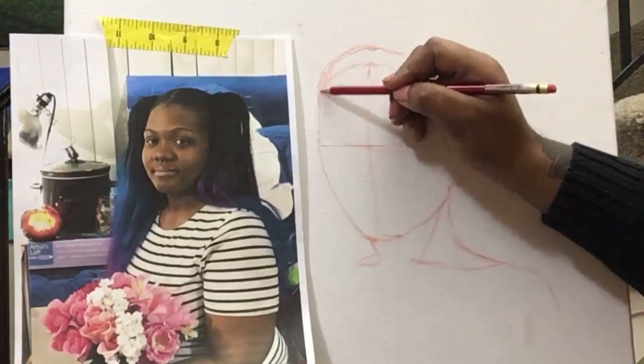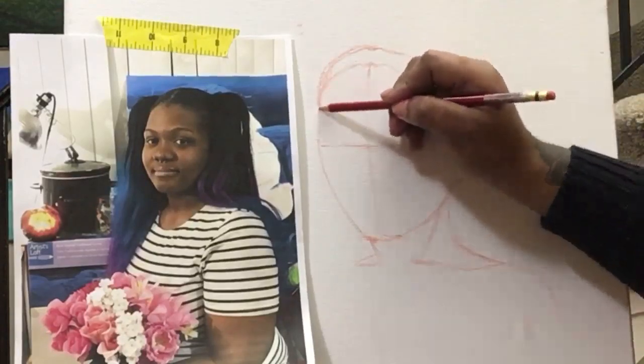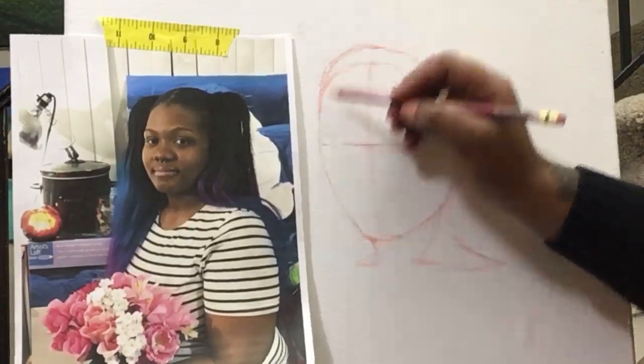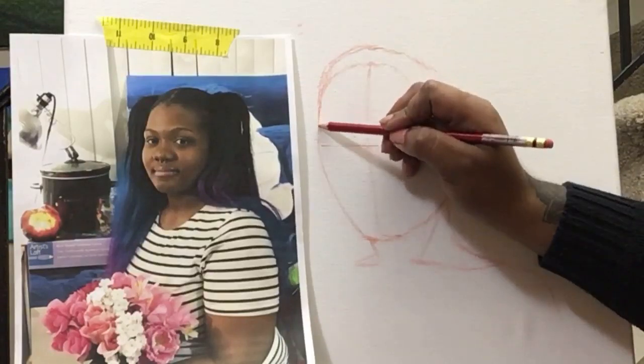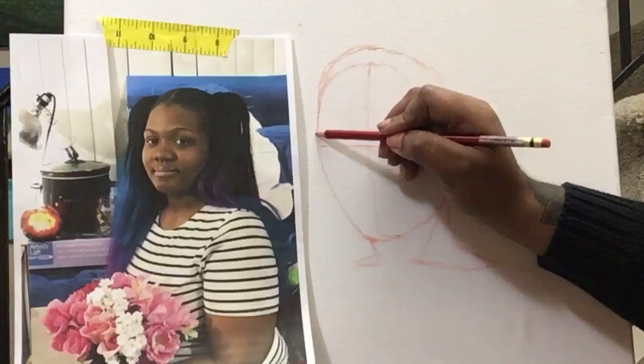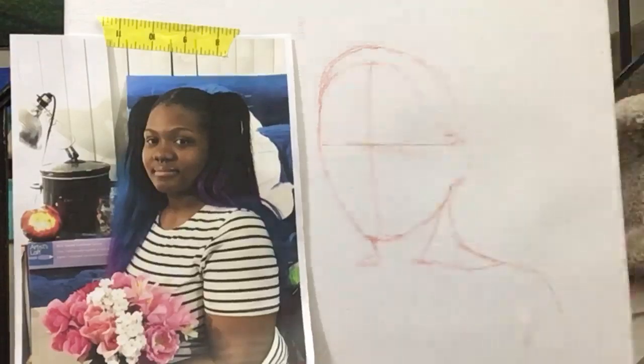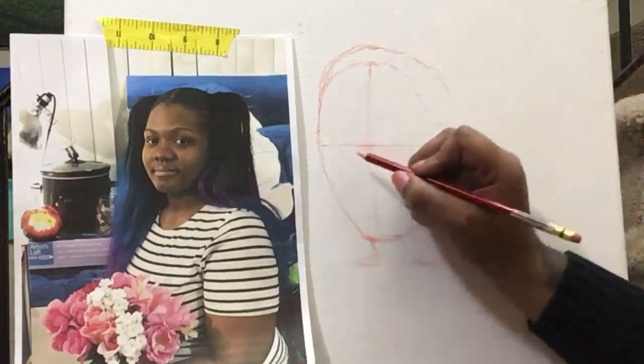You can use my baby's photo for your own art. She ain't got no choice because I'm the mama. I had her, so I get to use her photos. That's right. Haha.